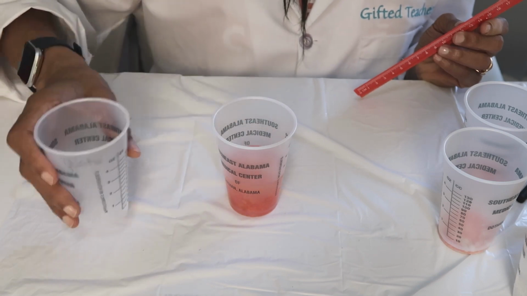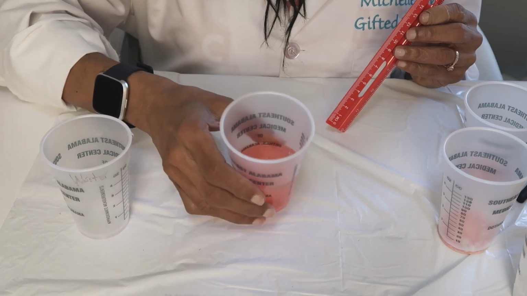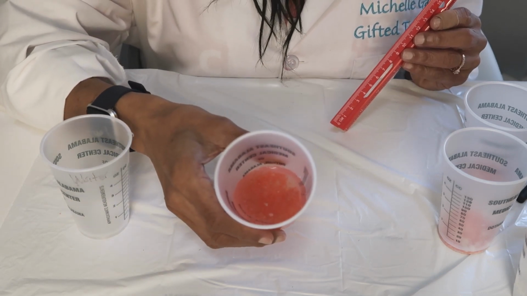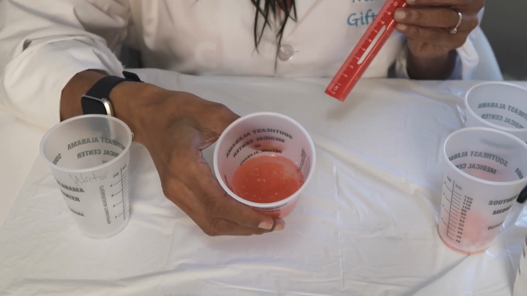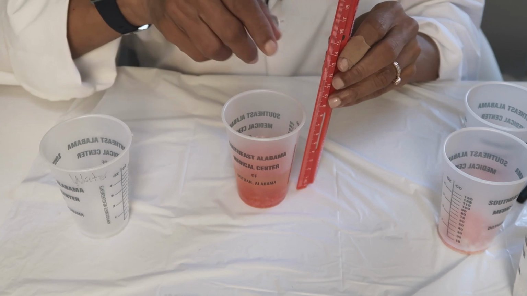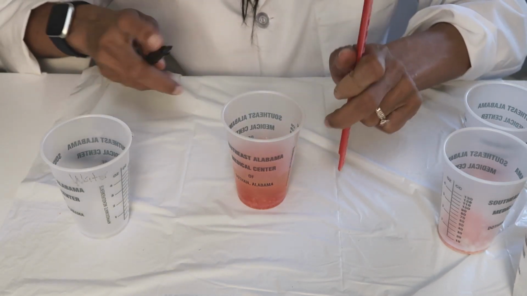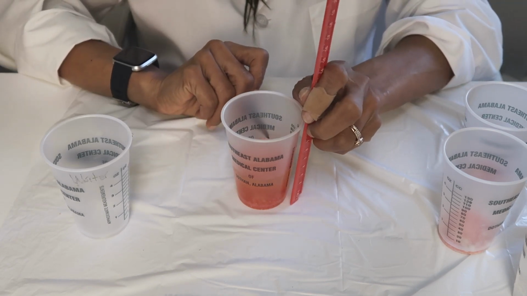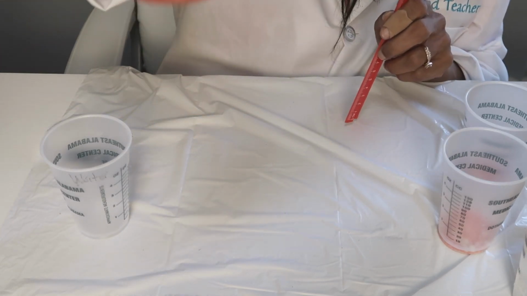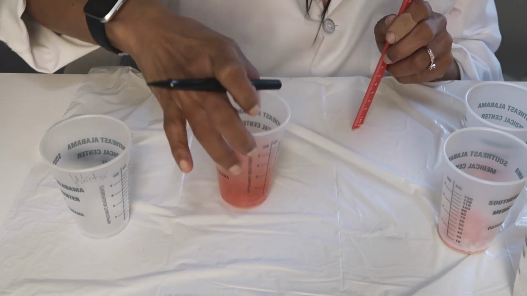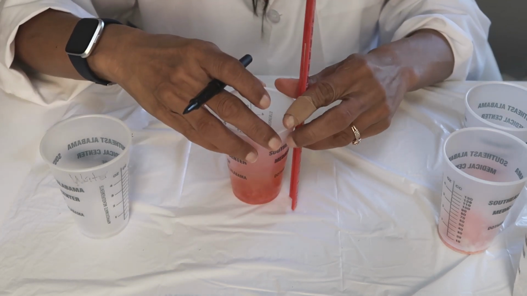Listen at that sound. Okay, I don't know if you can see. We have a few bubbles on top. It's still popping. So we're going to mark where the water level a little bit above. And then I'm going to record in my data.